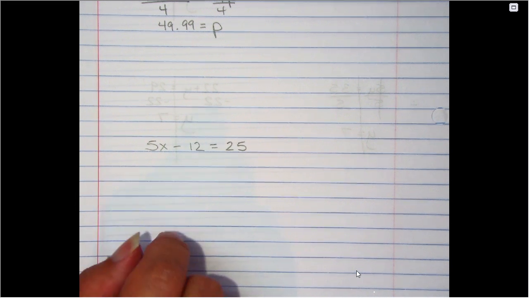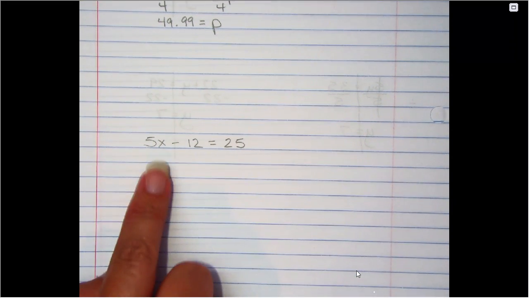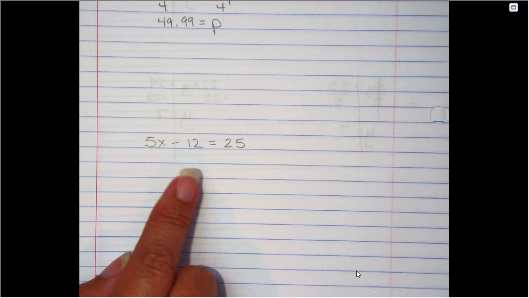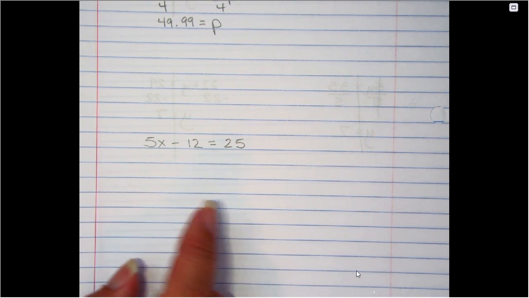Now, sometimes we give the equation and we want you to put it into a word form or a story form. I just want to give an example of how this might be said in words instead of in an algebraic sentence. So going from algebraic sentence to English sentence, this might be 5 times a number minus 12 is 25.